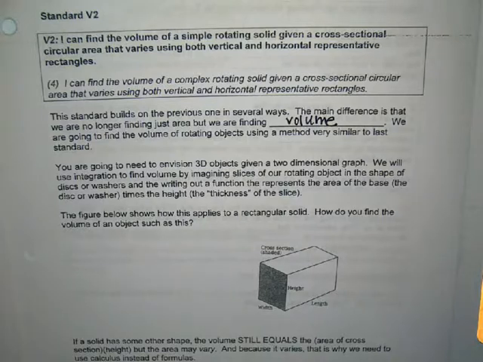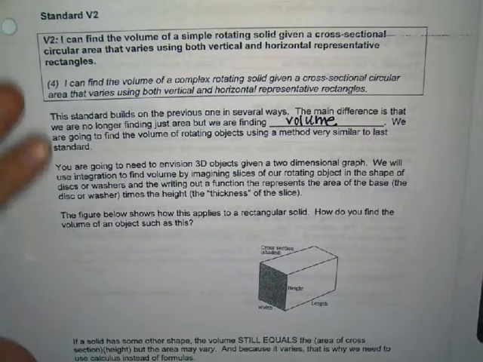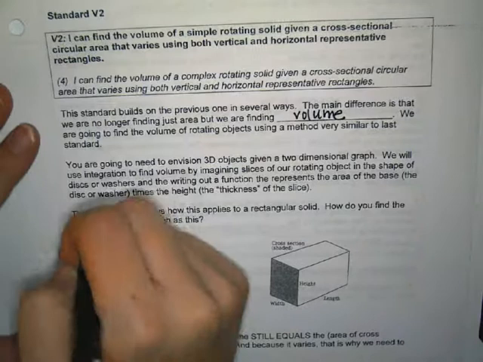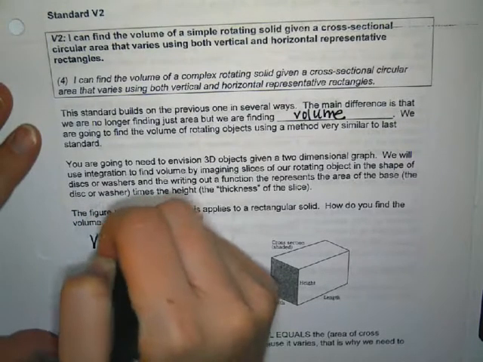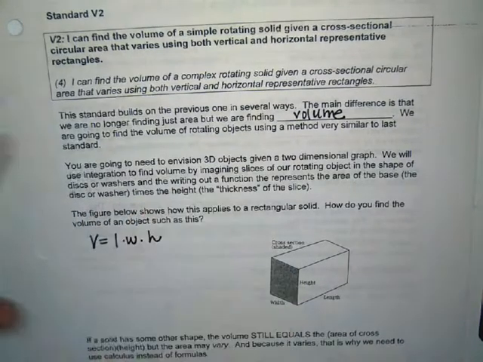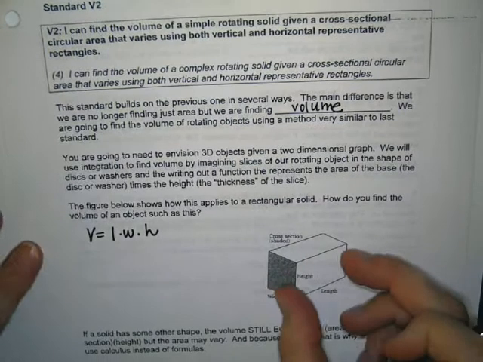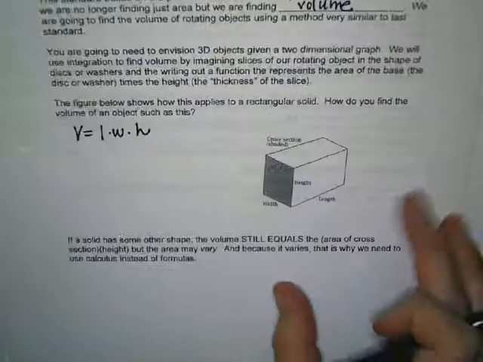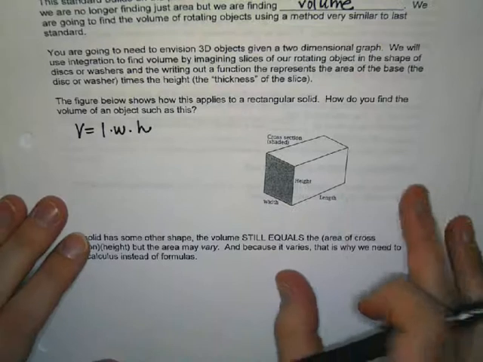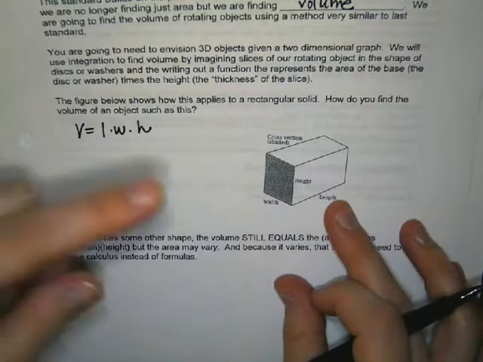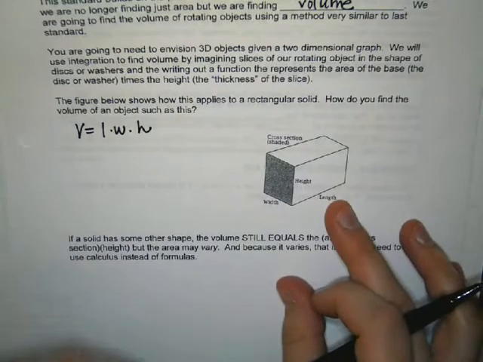The figure below shows how this applies to rectangular solids. So, if we were going to find the volume of an object such as this, you would take the length multiplied by the width and multiply it by the height. But this is a solid object that you're given in this case, and the ones we're going to look at are created by graphs that you have to envision spinning around an axis.